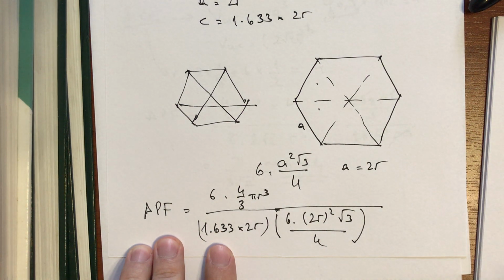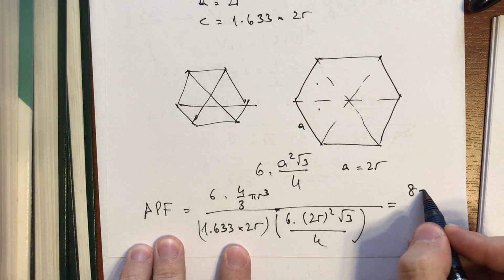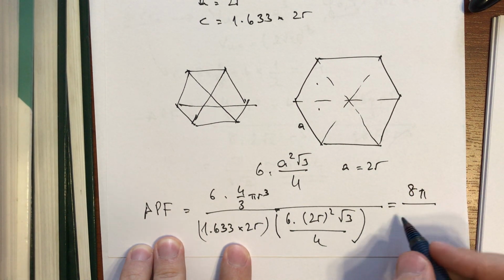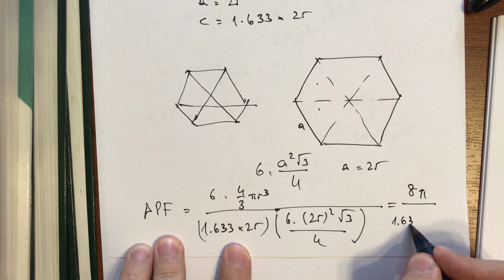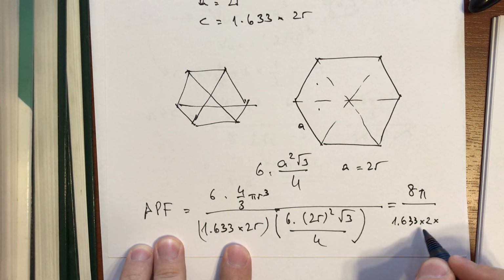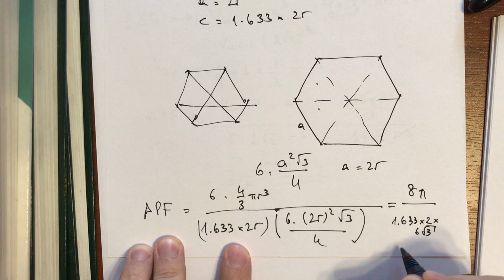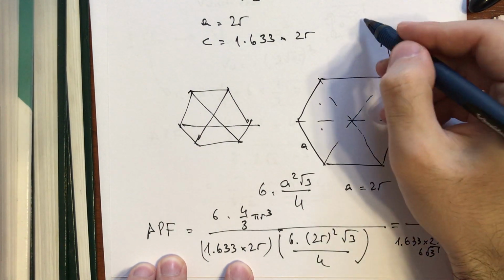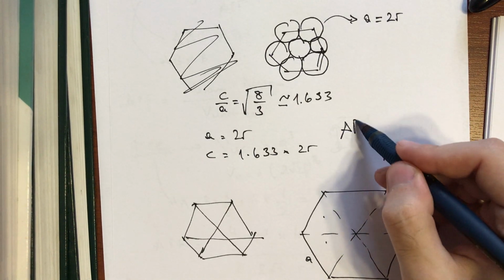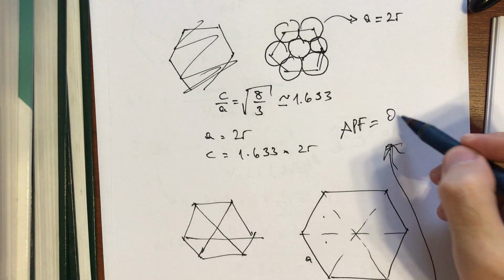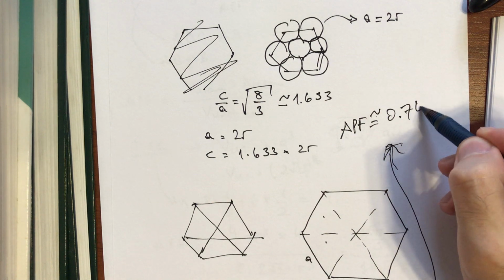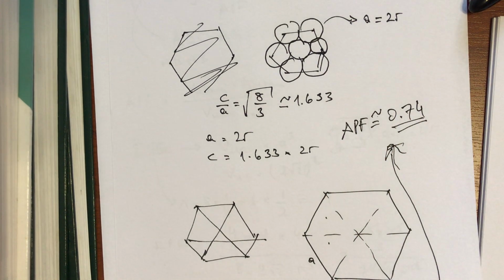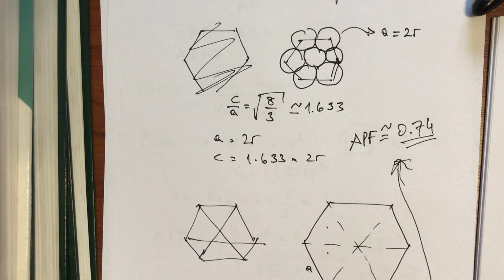If you simplify this expression, the r cubed terms will cancel each other, and you will get 8 pi divided by 1.633 times 2 times 6 square root 3. If you evaluate that, the atomic packing factor for HCP is again approximately 0.74. As we expect, FCC and HCP have the same atomic packing factor.